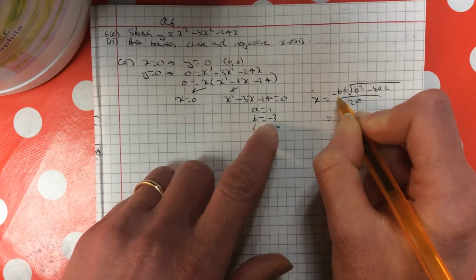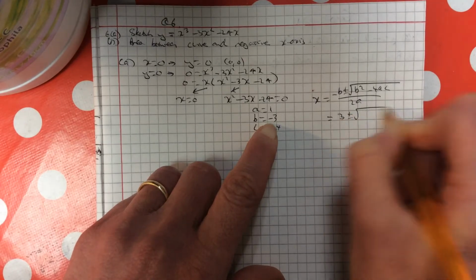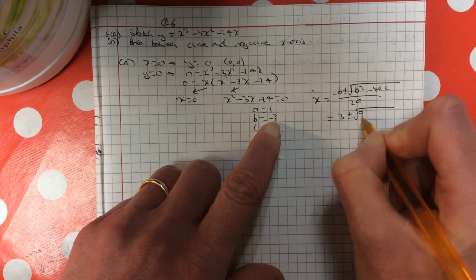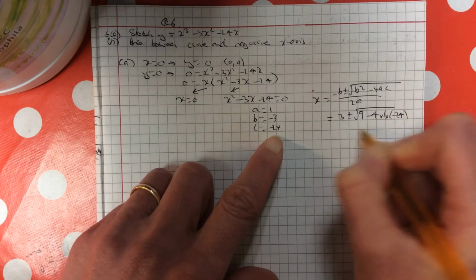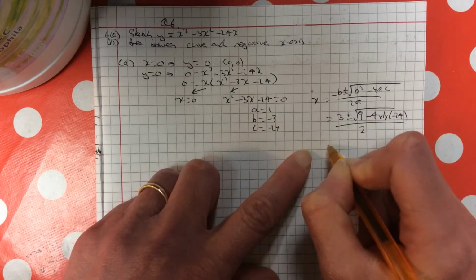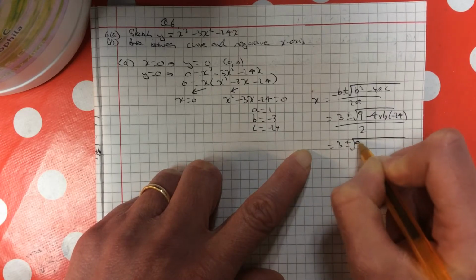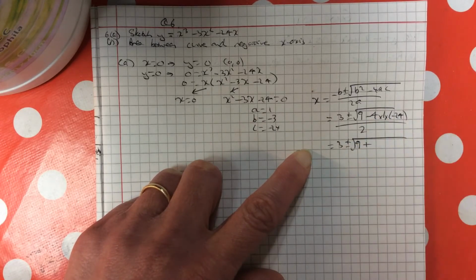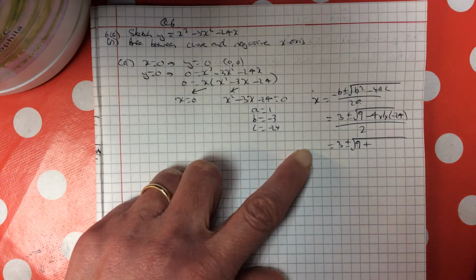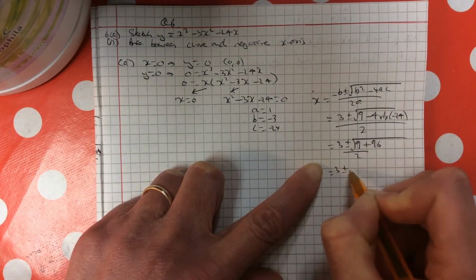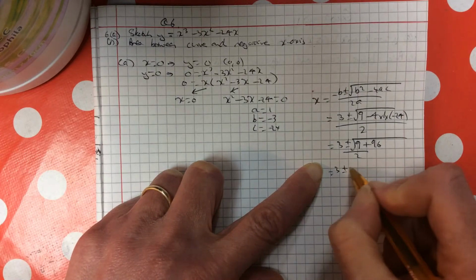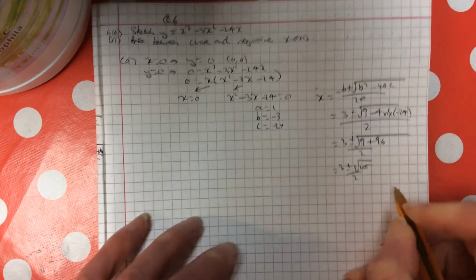So it's minus 3 is a positive 3. Minus 3 squared is a positive 9. 4 times a times c. It's usually the minus signs where you go wrong in these questions. So 9. Minus and minus is a plus. 4 times 24 is 96 over 2. So it's 3 plus or minus the square root of 105 over 2.